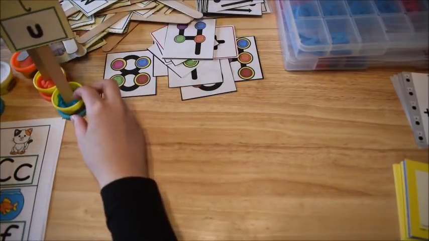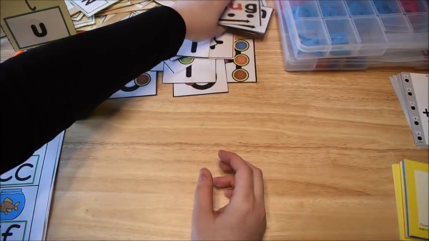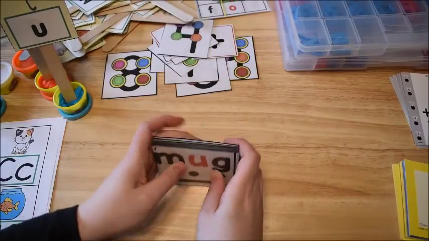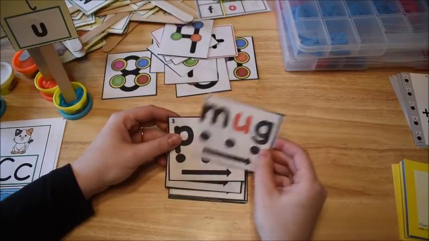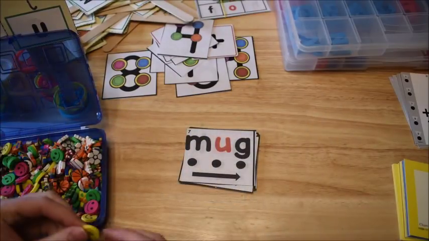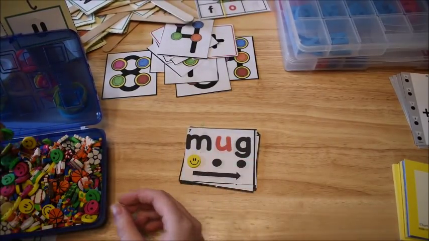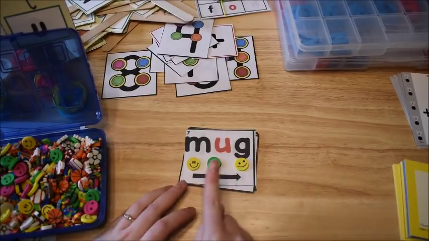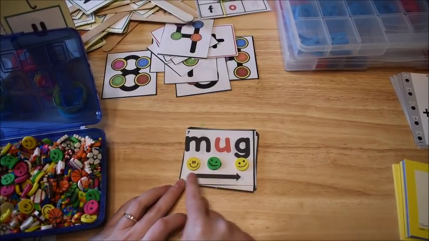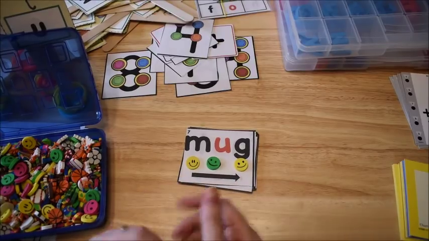So we also use word cards for phonics. You've probably seen these in my other videos. These are flashcards for sounding out. So we will sound out the word: m, u, g, and then use our finger to blend it, mug, and then we say the whole word, mug.